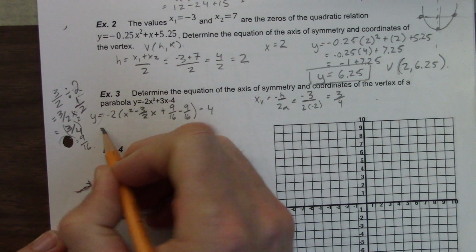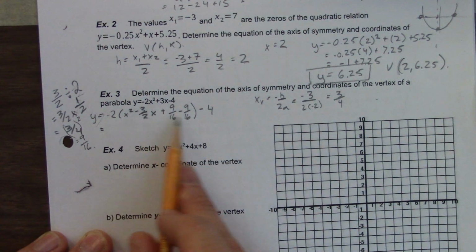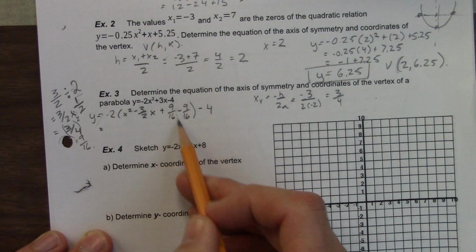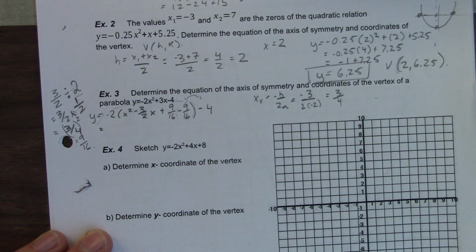All right, next step. I need to make this a perfect square trinomial. Right now, it's a polynomial because we have 4 terms. So I need to get rid of this last term. I need to multiply it by the -2 to release it from the brackets.